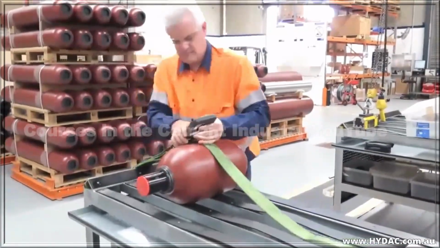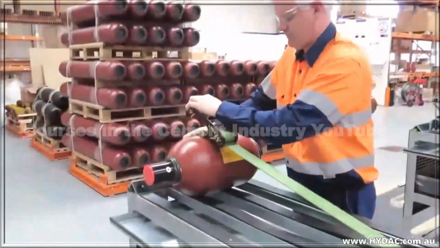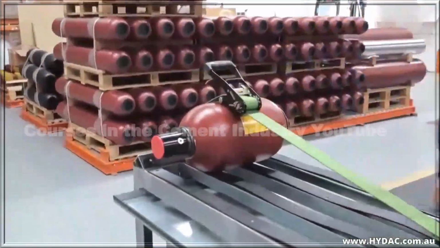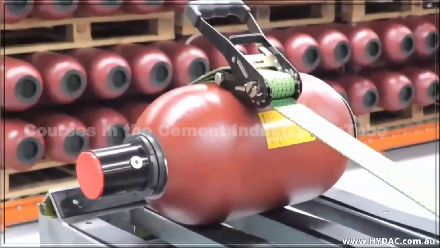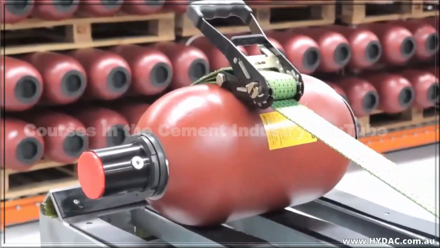The gas used in hydro-pneumatic accumulators is almost always industrial-grade nitrogen. The use of other gases in these applications is dangerous and should not be considered.